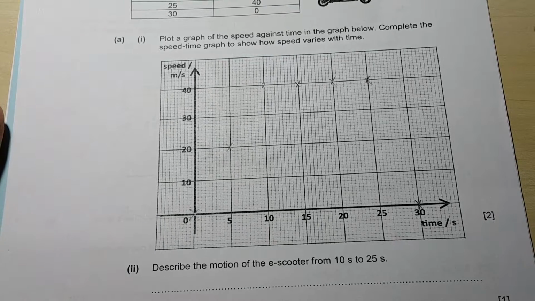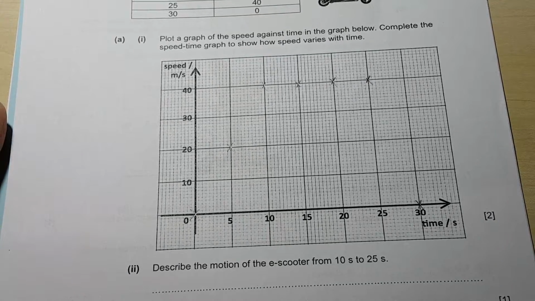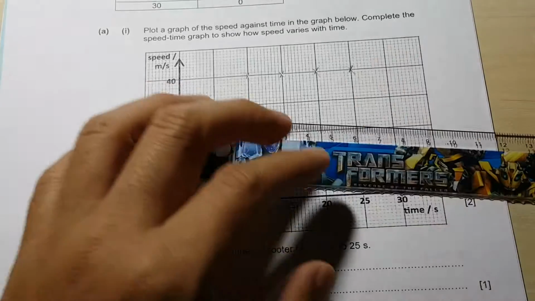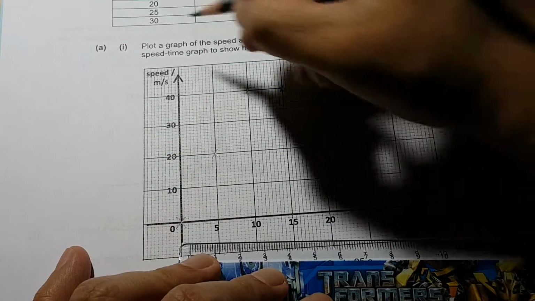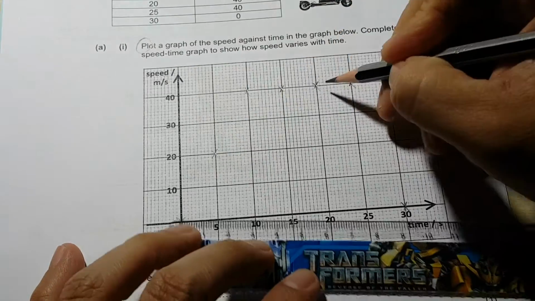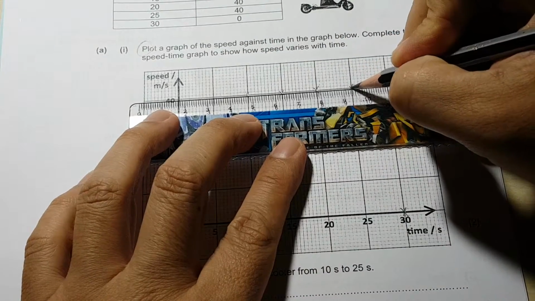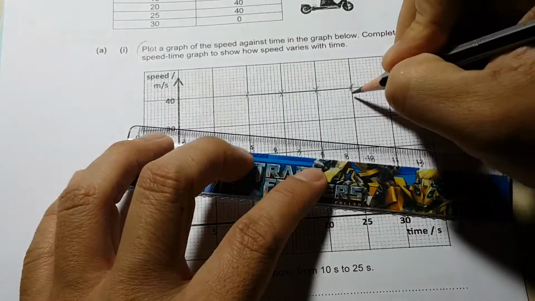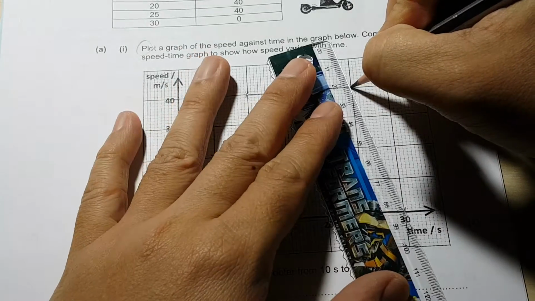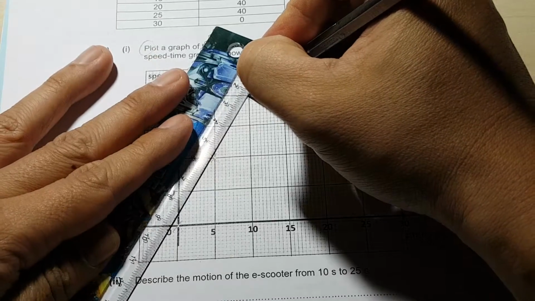After you come up with this, the rest is just drawing the straight line. When they ask you to plot, make sure you get your plots here. Don't just put a faint dot. You need to actually plot it out by putting an X there. Then just join it with a straight line. That's it. 2 marks, easy.